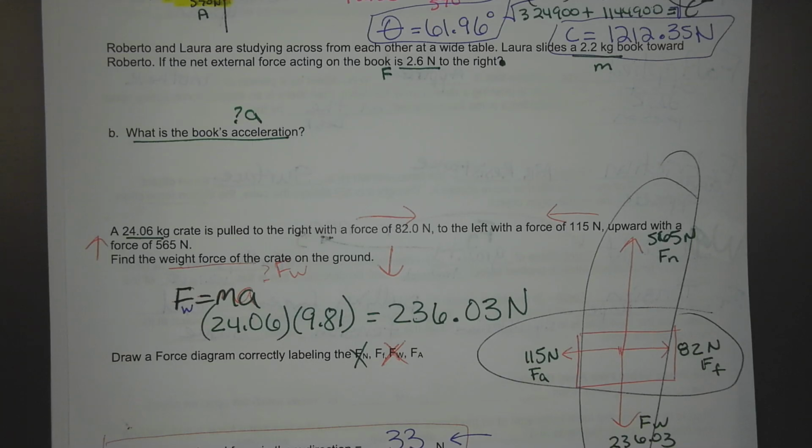But what did I just say before we even started our notes, when I was reviewing? When an object's sitting there and we want to know the weight force, it would be F equals ma, and A would be gravity. But if my object is moving in motion, then we're not talking about gravity. We're talking about the acceleration of that object moving. This actually still is F equals ma.